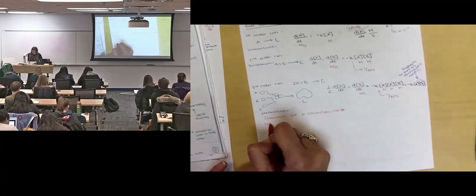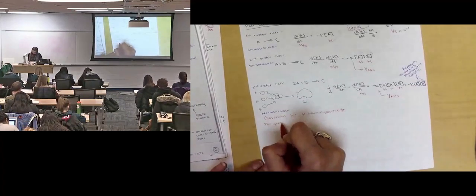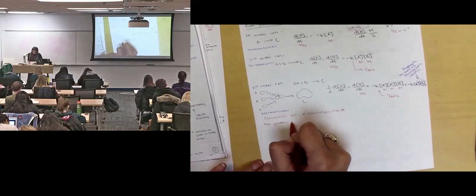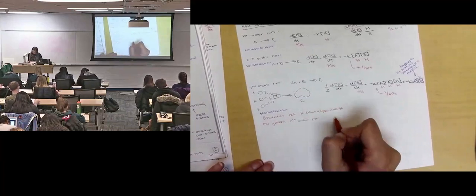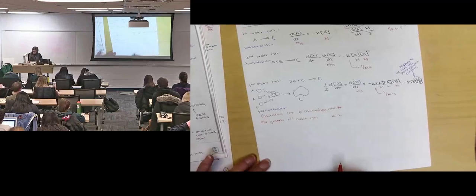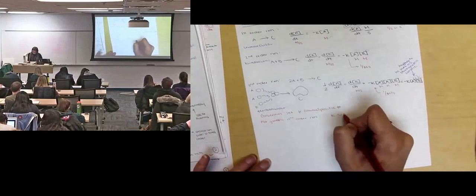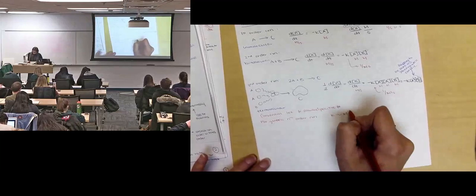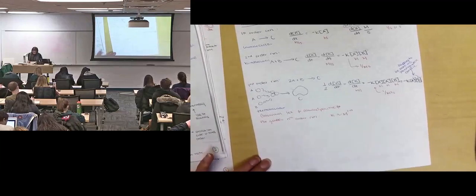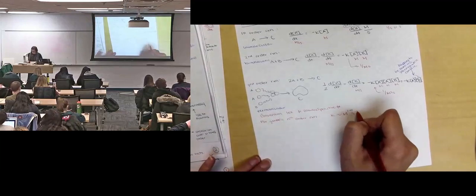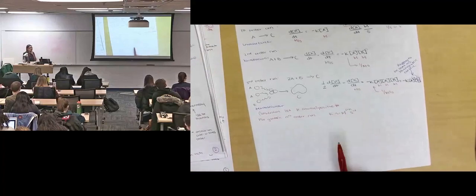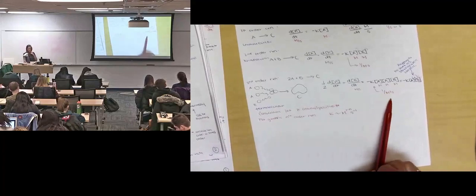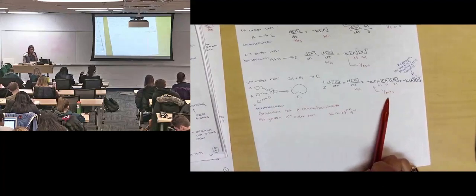So for a generic nth order reaction, the units for your rate constant would be given by molar to the 1 minus n, seconds to the -1. Okay. So for second order, 1 minus 2 would put a 1 molar in the bottom. 1 minus 3 for third order would put molar squared in the bottom. Okay.